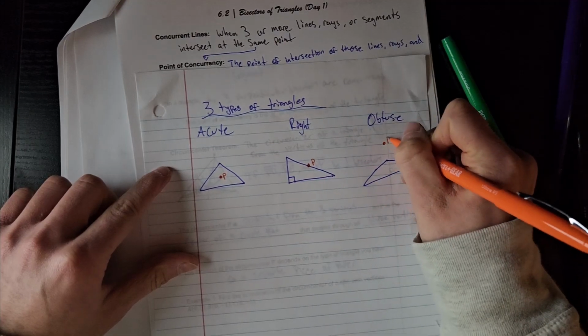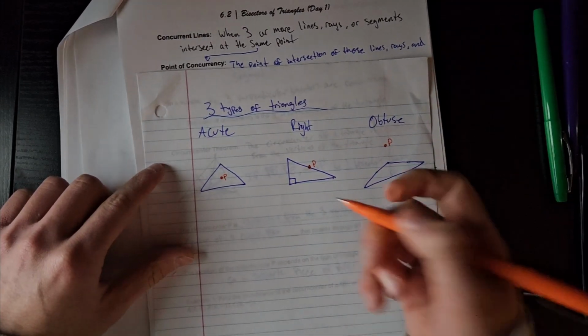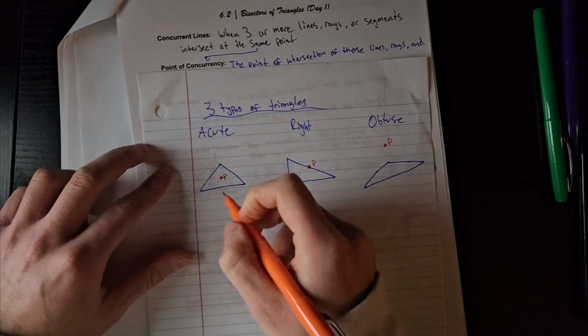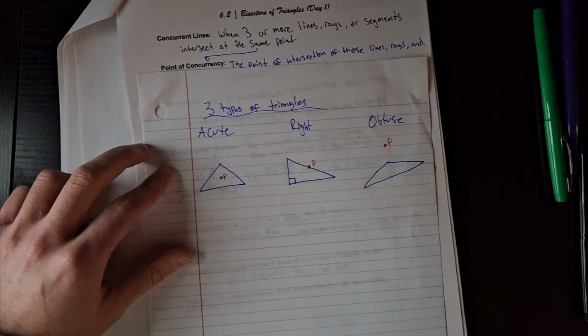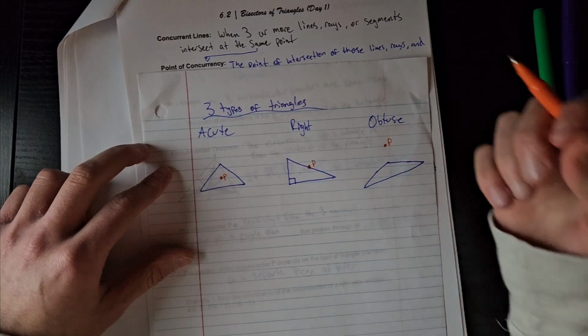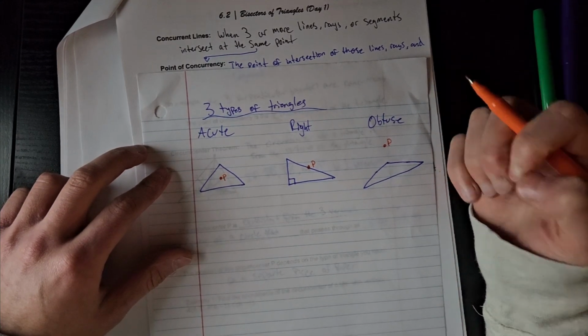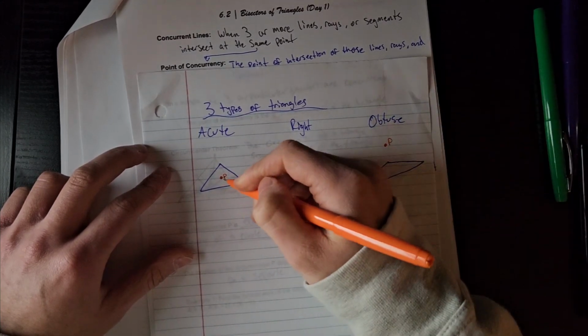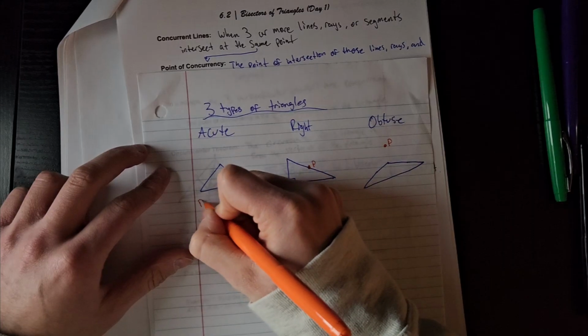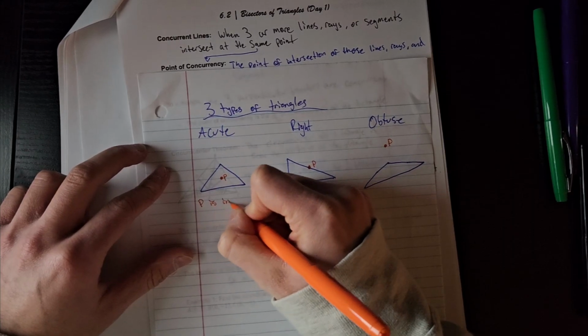So, on an acute triangle, where the perpendicular bisectors intersect, that point P will be inside the triangle.